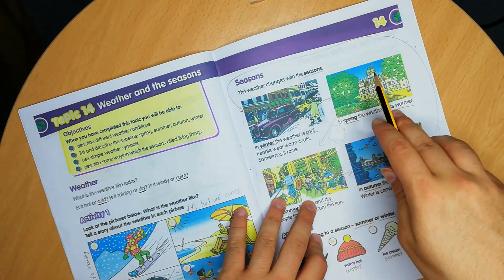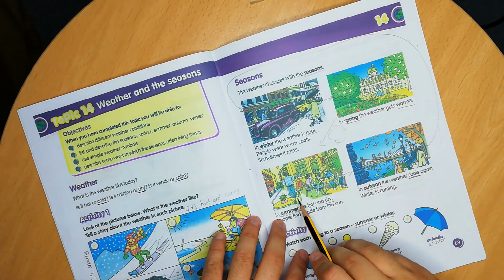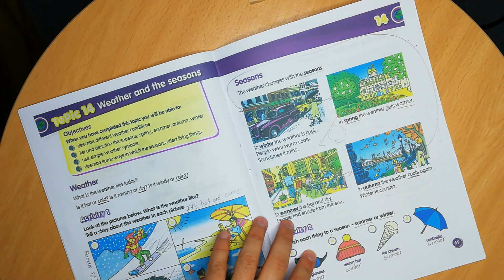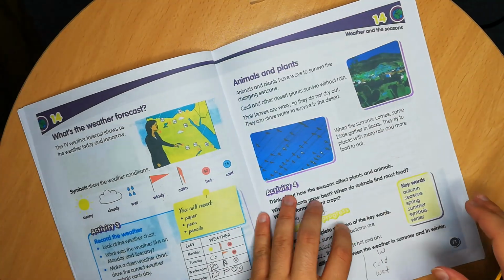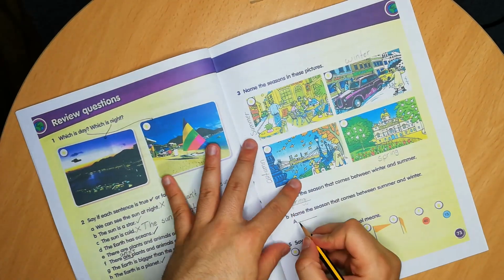So winter, spring, summer, autumn, and then winter again. So what's between the summer and winter? Can you guess? That's right, it's autumn. So between summer and winter, we have autumn.